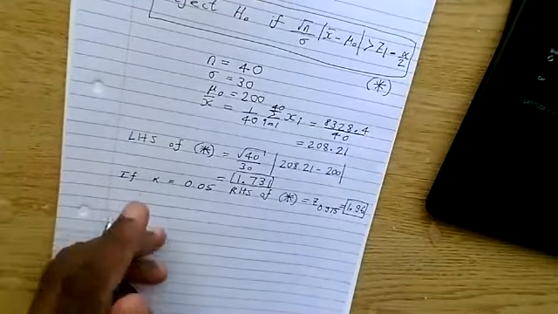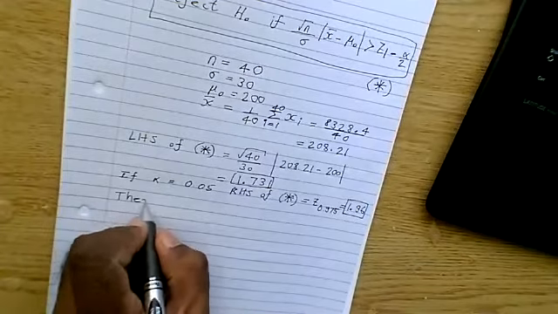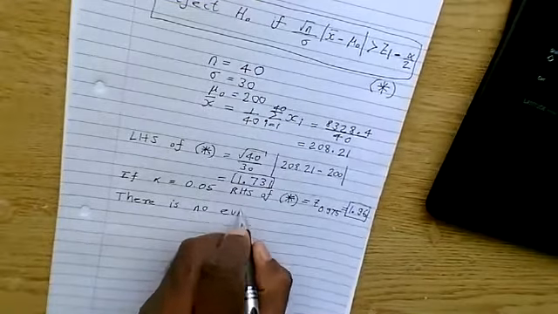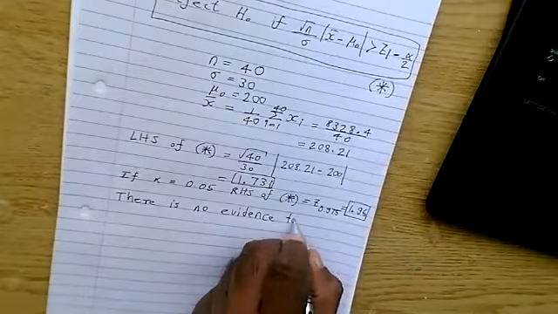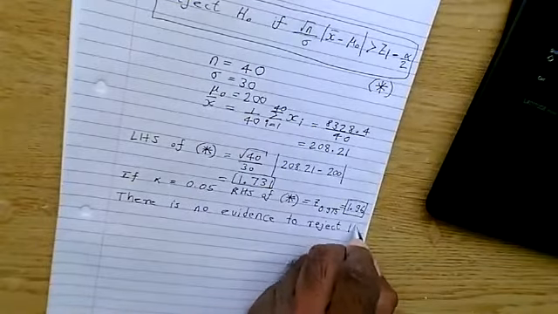So the conclusion is that there is no evidence to reject the null hypothesis.